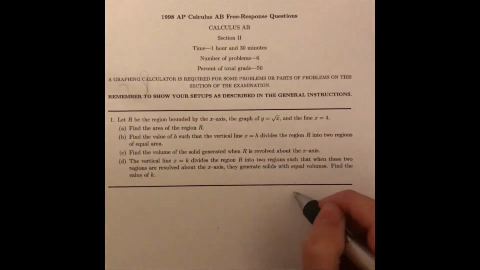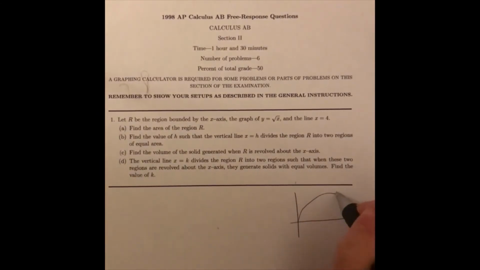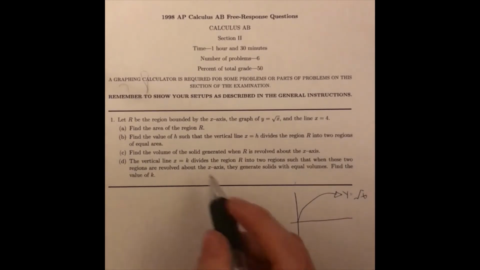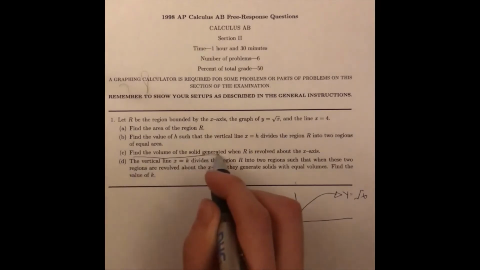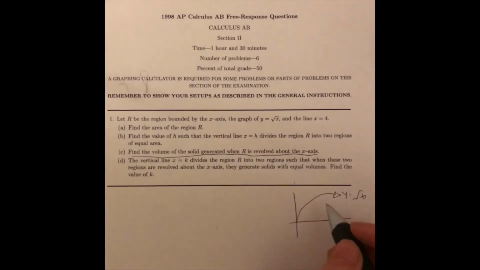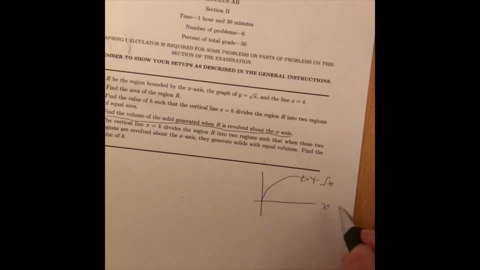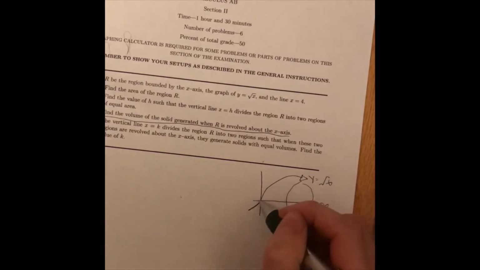What we did before, we had our function, y equals square root of x. Part C: find the volume of the solid generated by R when it is revolved around the x-axis. So this is the x-axis, and we find the volume when this function is revolved around it. If we revolve it 360 degrees, then we have this three-dimensional shape. Hopefully we could draw that slightly better.